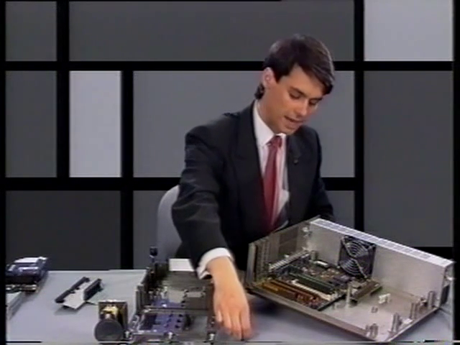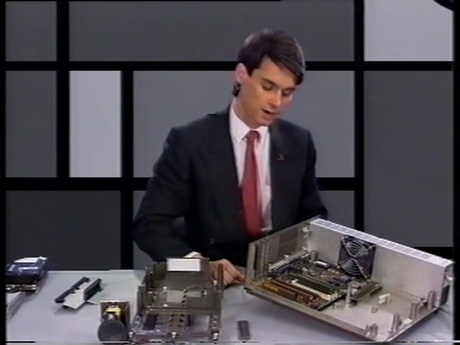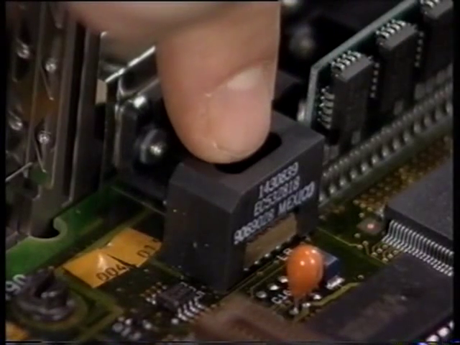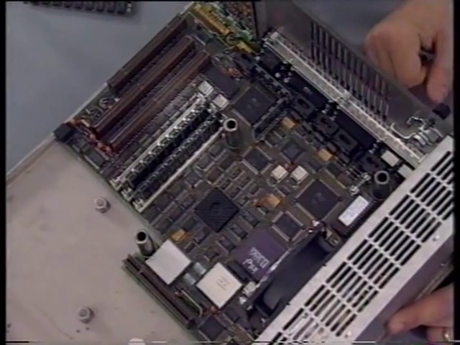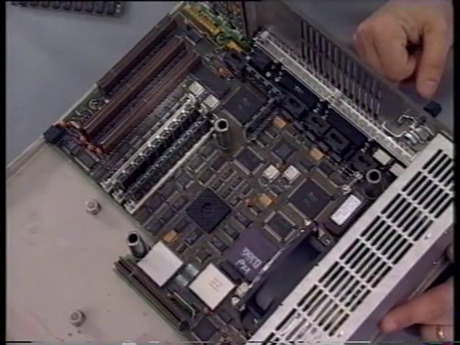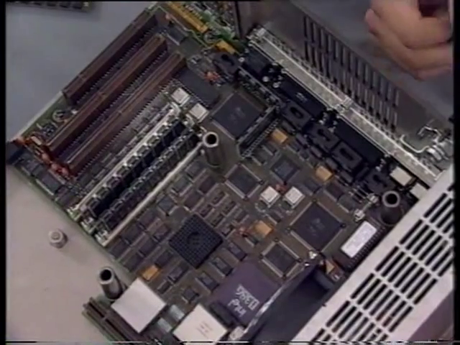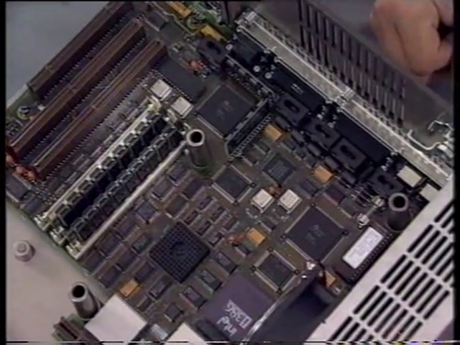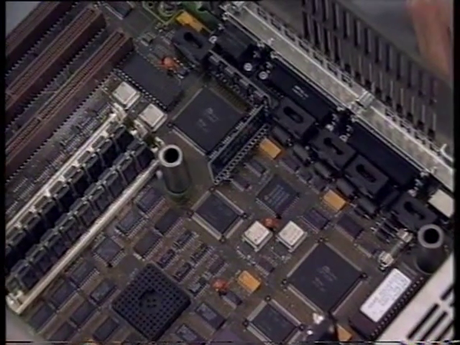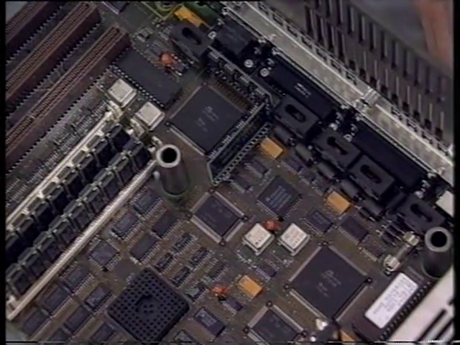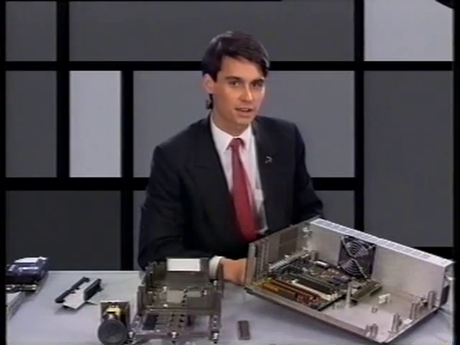Now we come back to the planar board. Some other unique features with the IBM PS2 range are here. These black things are surge suppressors. What they do is if you are connected into an external I/O device, such as a telephone, a printer, or the like, and you get a spike through that line, it will protect the planar board. For example, if you're dialing into the office and you get a lightning strike on the telephone line, you will actually protect the planar board, depending on where the lightning strike is.